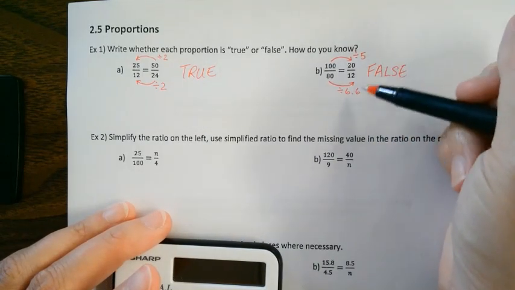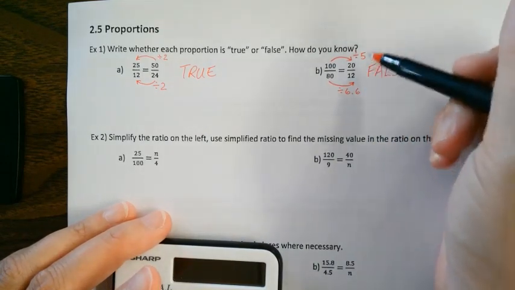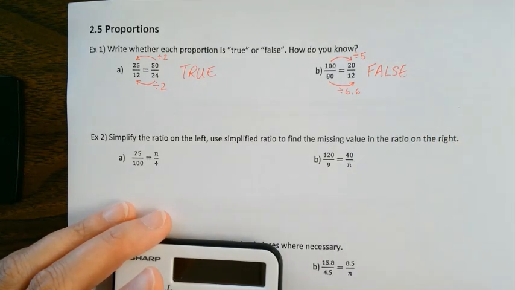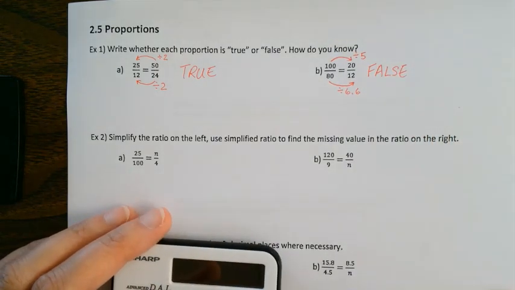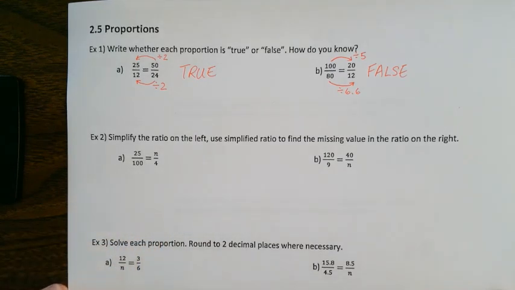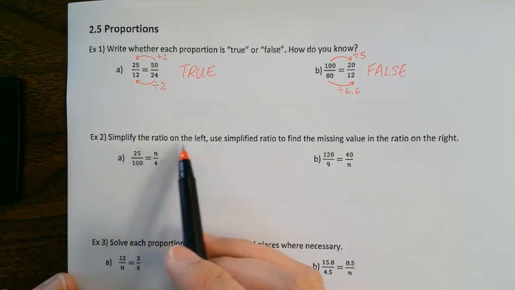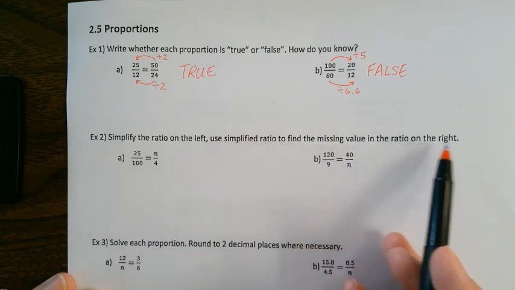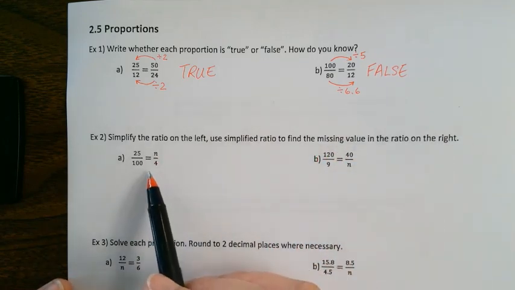So notice it's not the same ratio. You don't divide them by the same number, so that means it's false. It's not equivalent. It's not equal. So it's false. Okay, simplify the ratio on the left. Use the simplified ratio to find the missing value in the ratio to the right.